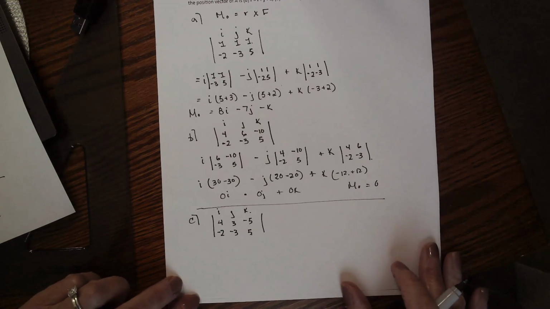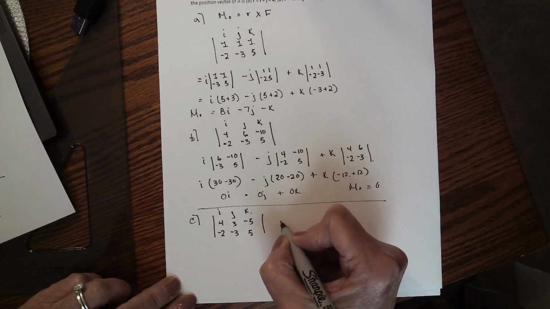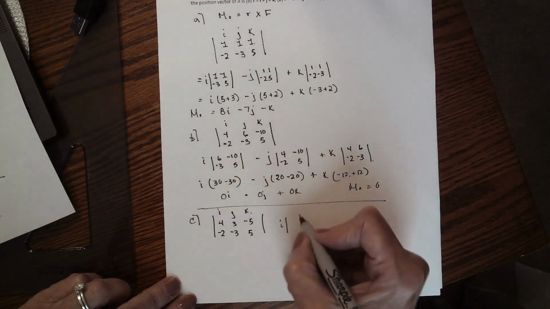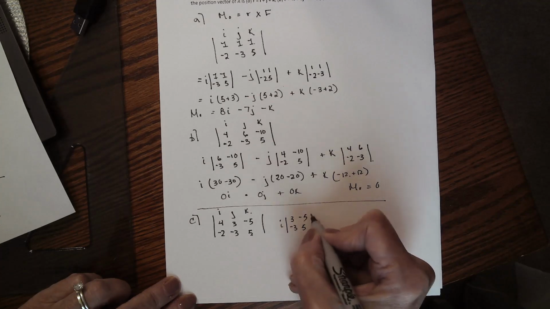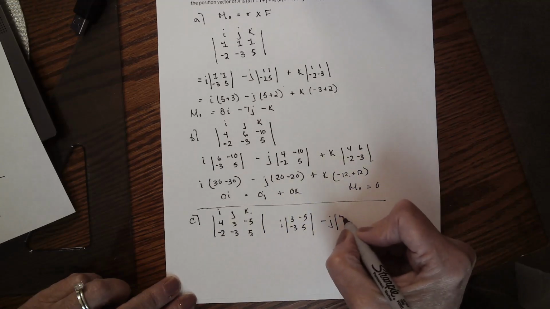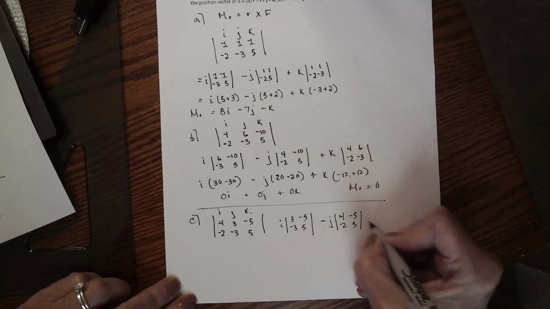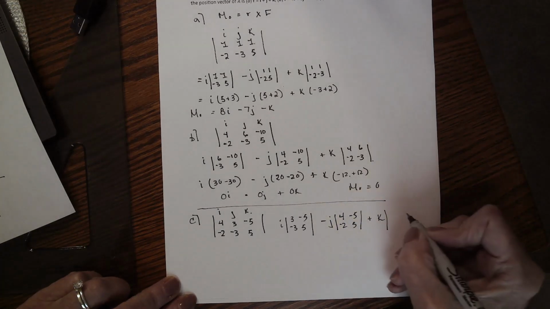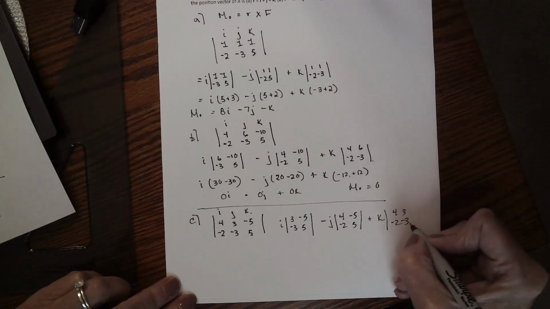If I want to work this out, I have I, 3, minus 5, minus 3, 5, minus j, 4, minus 5, minus 2 and 5, plus k, and that will be 4, 3, minus 2, minus 3.